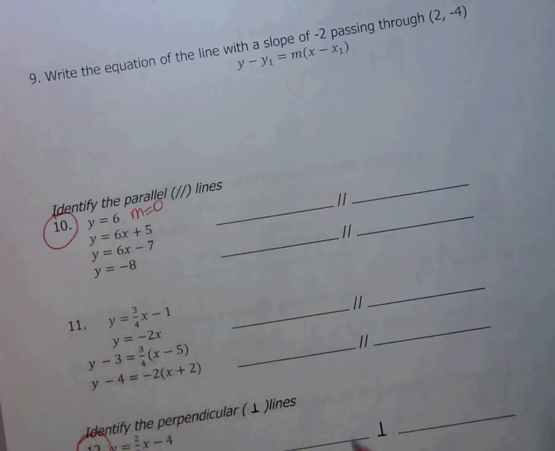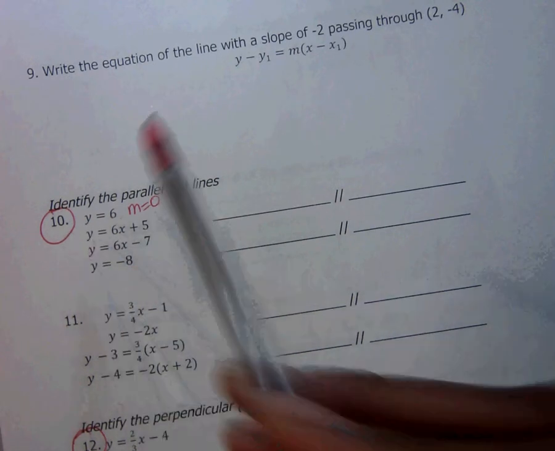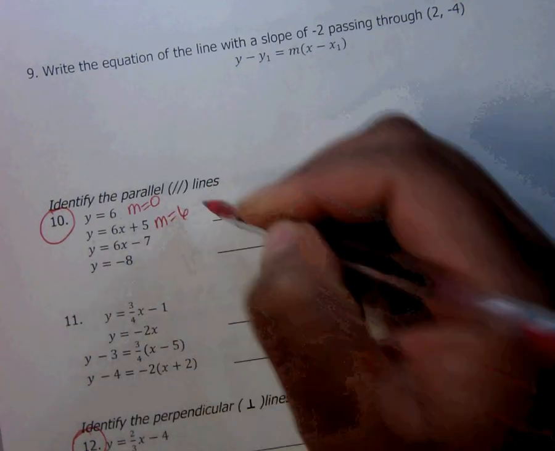Patrick Moore, paging Patrick Moore. You're needed immediately in Miss Robinius's room. Sorry. I'm trying not to laugh.